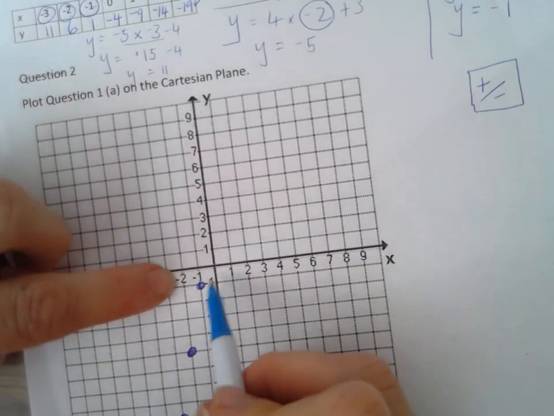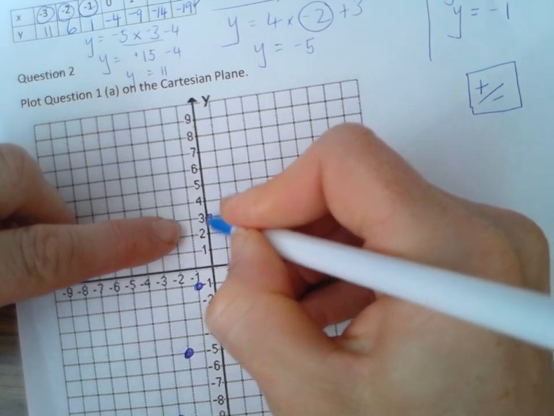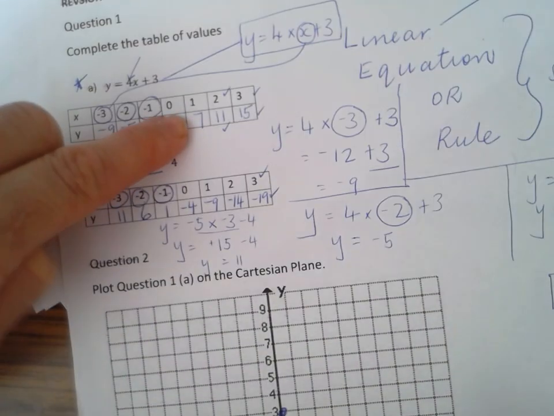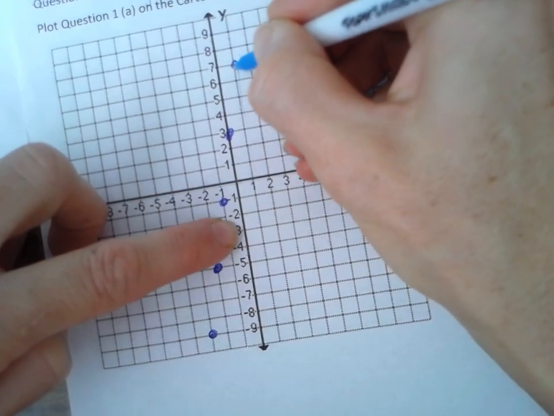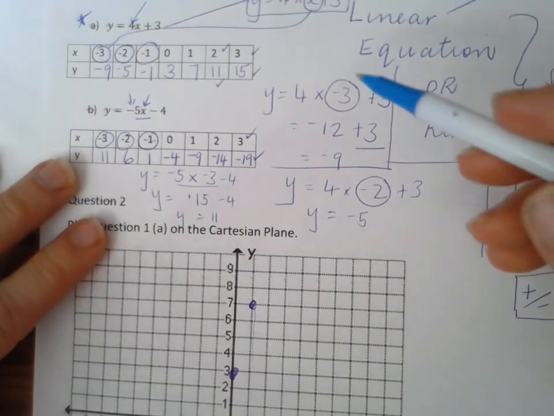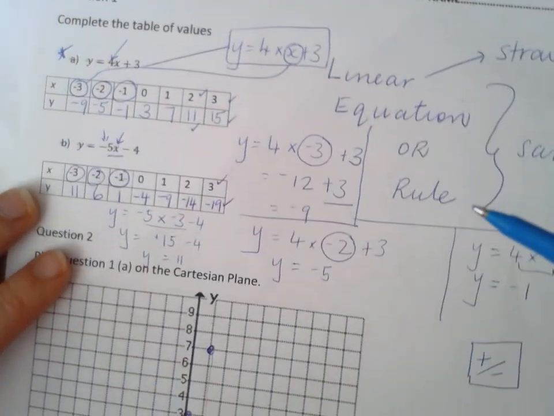So 0 along the x and 3 up the y-axis. 1 and 7. So 1 and up to 7. 2 and 11, and then we can't do the last one because the last one's 15. We can't do the 15 actually, so that's it.